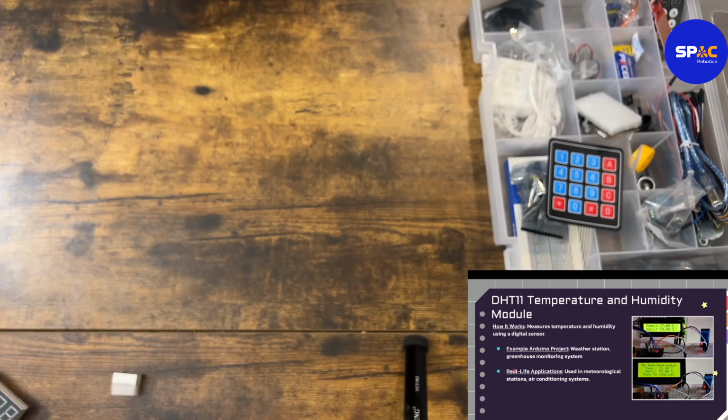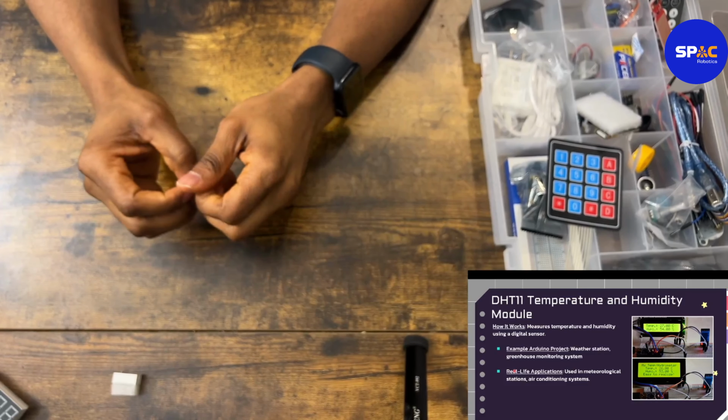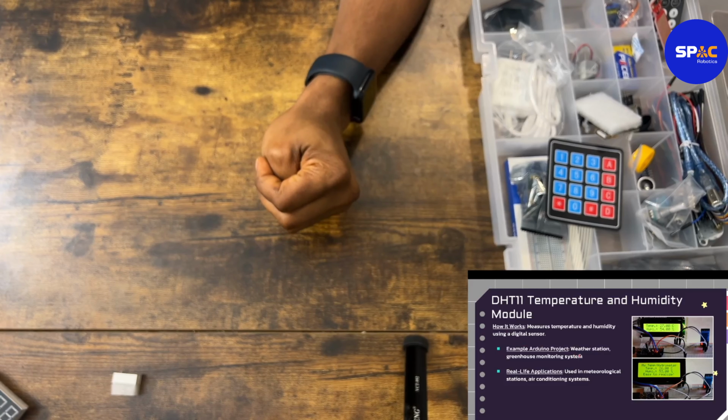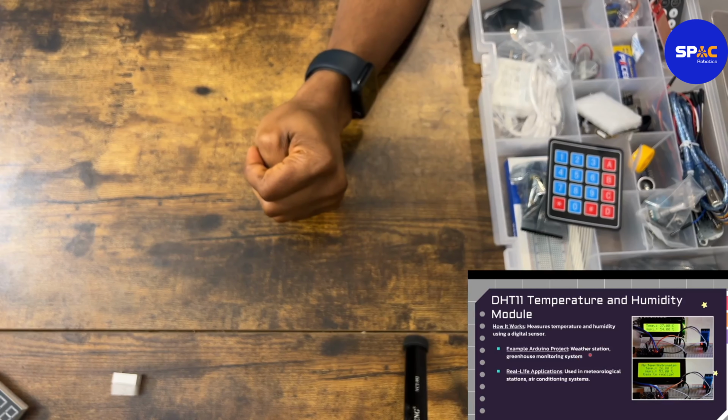Then the next one is the DHT11 temperature and humidity module. Before, we talked about a sensor that can measure only temperature; this one can measure temperature and humidity. For example, we can use it for a weather station or greenhouse monitoring system. You can put this in your house to measure the temperature and the humidity. In real life projects, it's used in meteorological stations and in air conditioning systems.